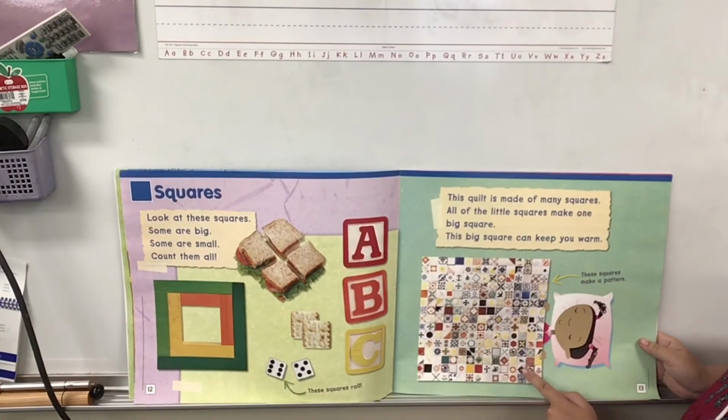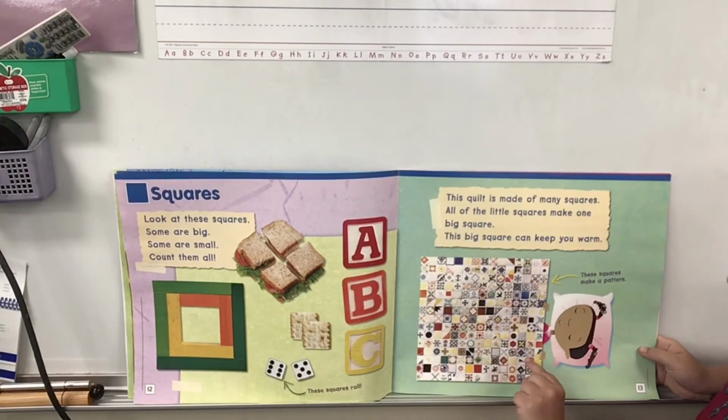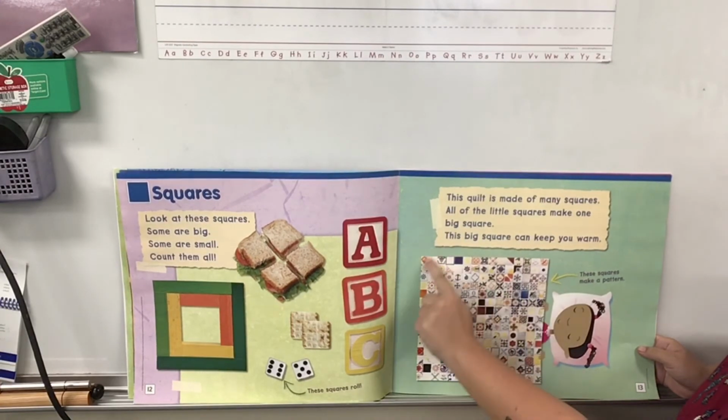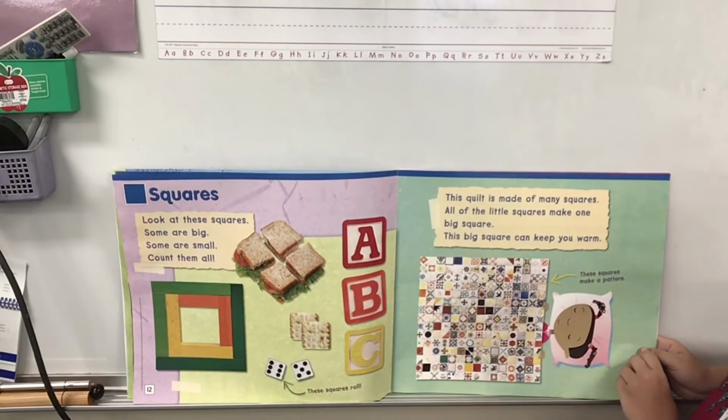On this page, this is a quilt. And the quilt is made up of many squares. All the little squares make one big square. And this type of big square can help keep you warm.